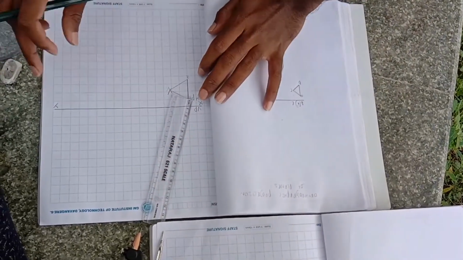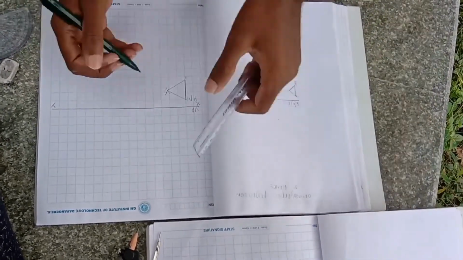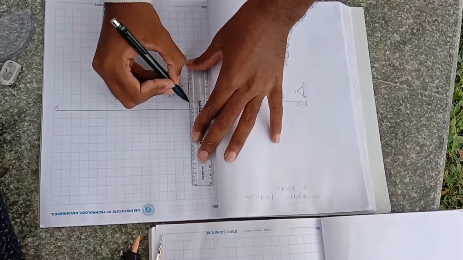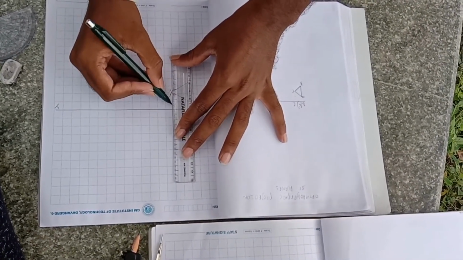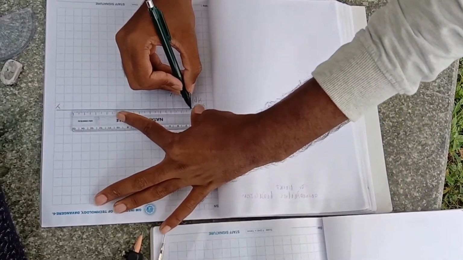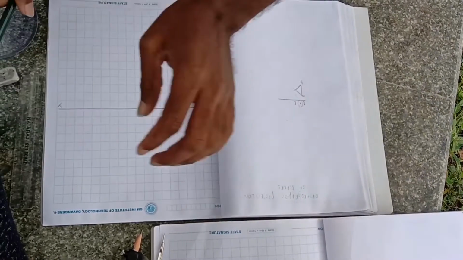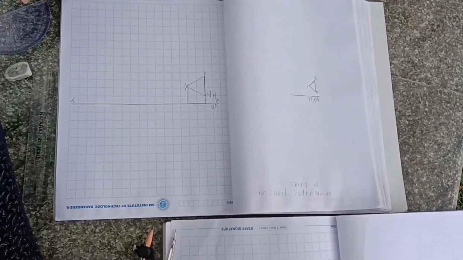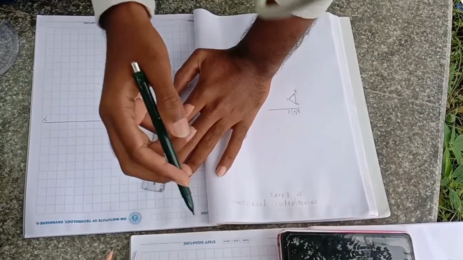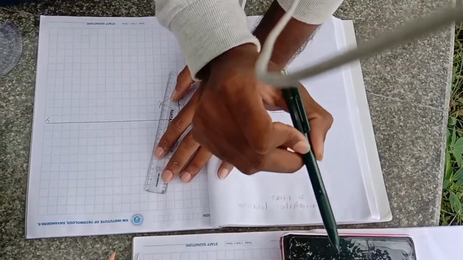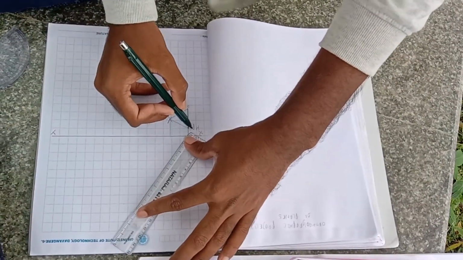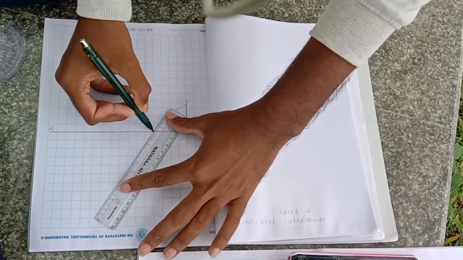In the question it is mentioned that it lies on HP. Then in the second position it is tilted 60 degrees to HP. If it is tilted 60 degrees to HP, you have to draw 60 degrees above the XY line.